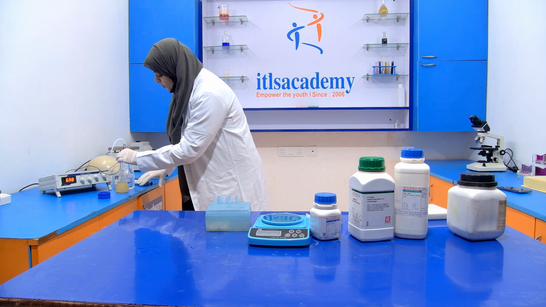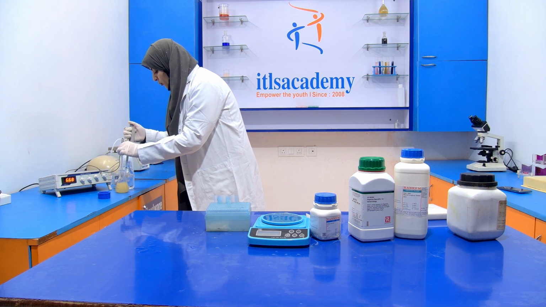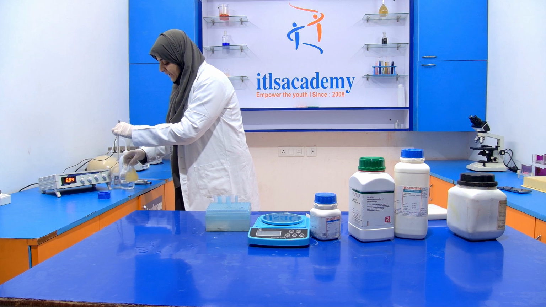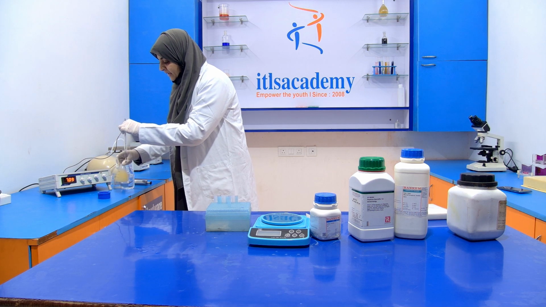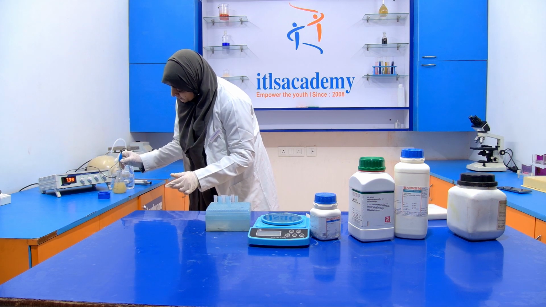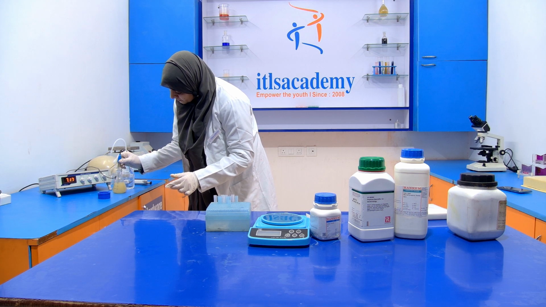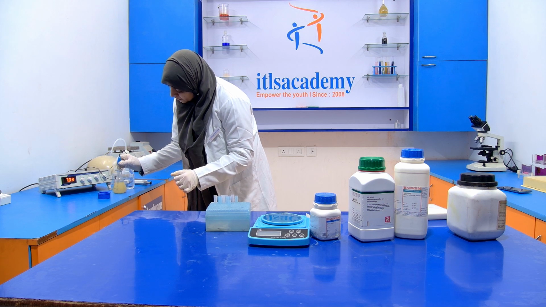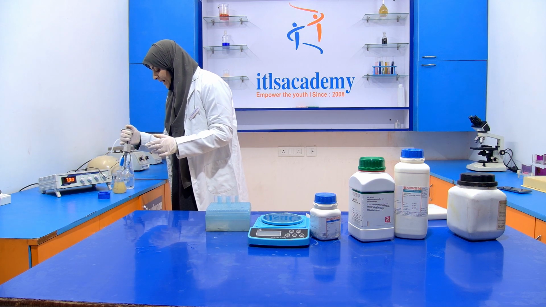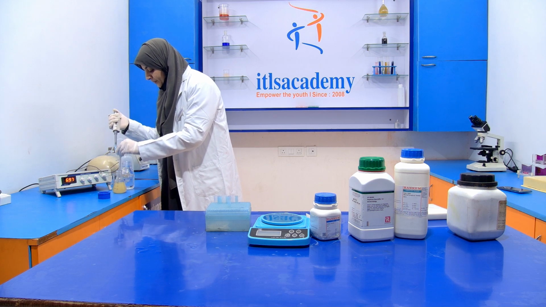It is around 6.1. So that means that we have to add more NaOH into it. Again, after adding NaOH and proper mixing, again we have to take the pH. You can see that the reading is around 7.4. That means that we have to add more NaOH into it.